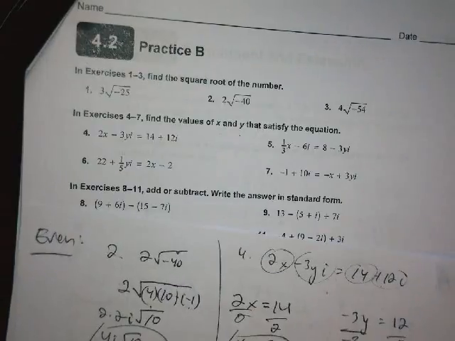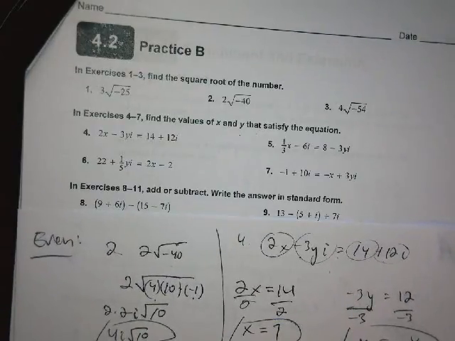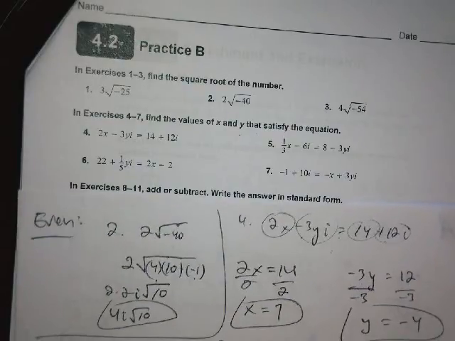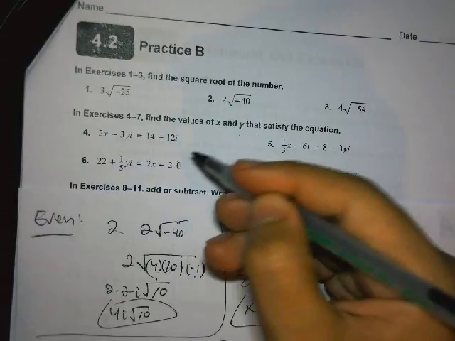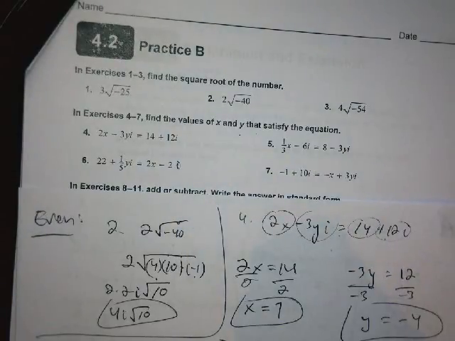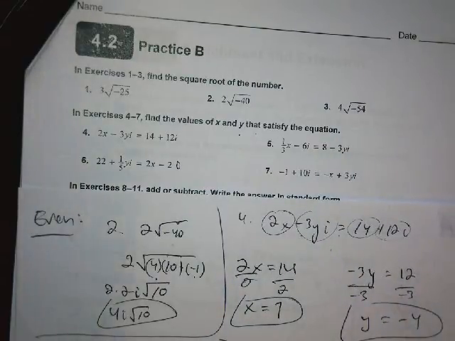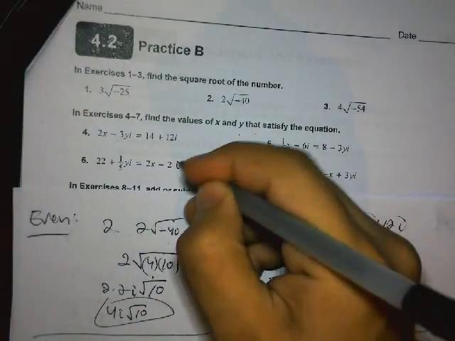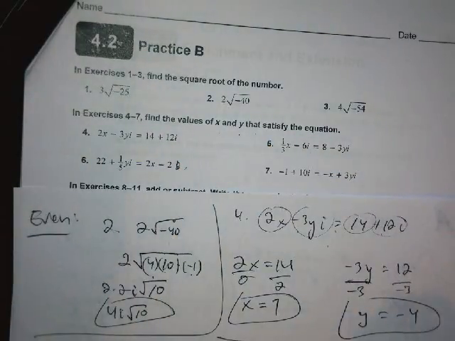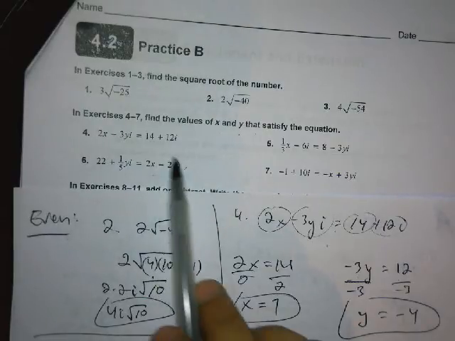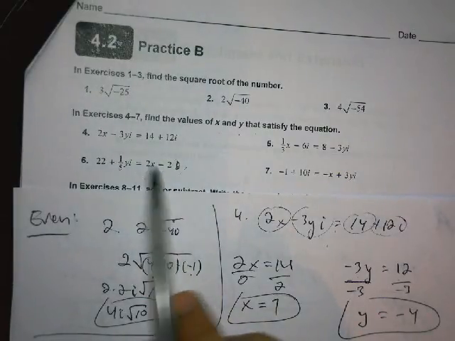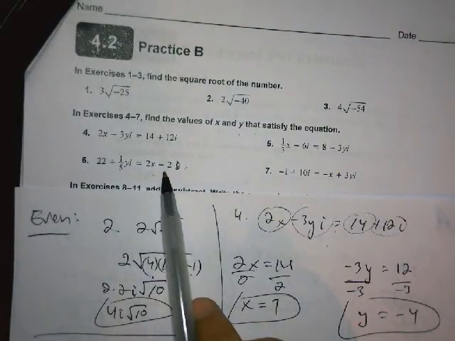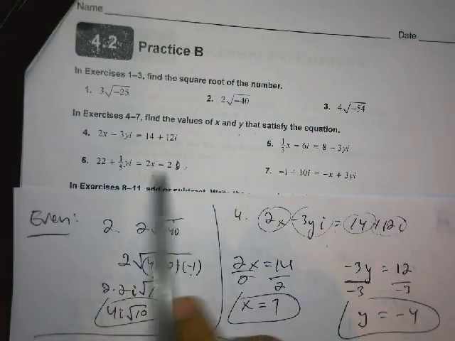oh, is that 2i? Oh, that's 2. I think that's a typo. That should be 2i. Oh no, it's not a typo. Here's the whole side of my equal sign over here. 2x minus 2 is the real part, so that entire thing is equal to 22.